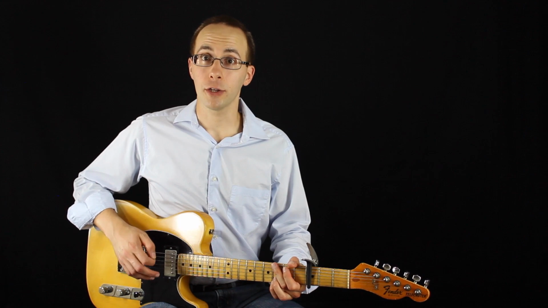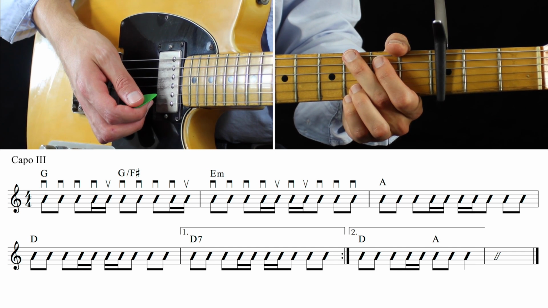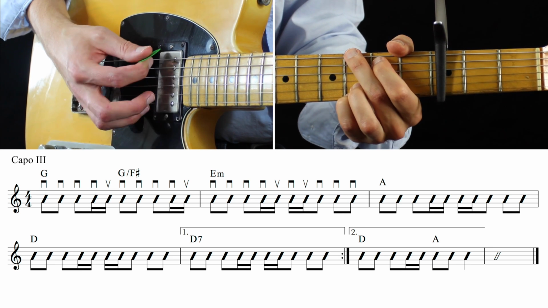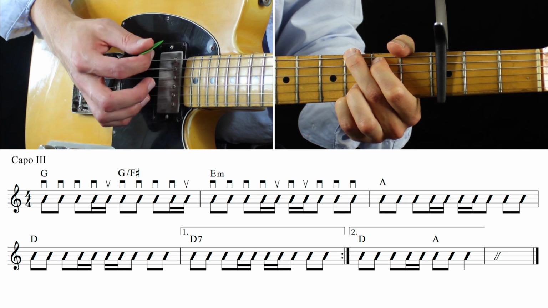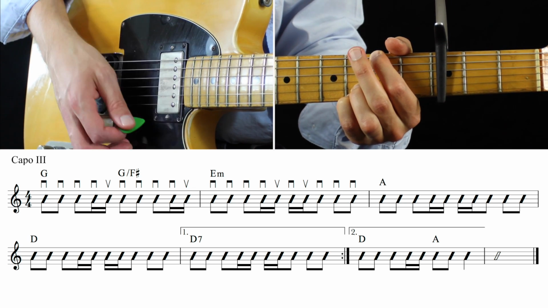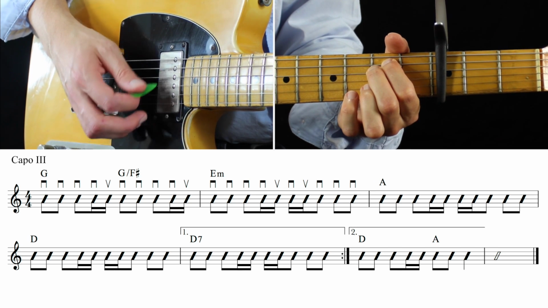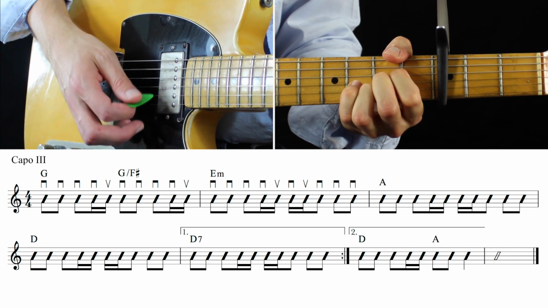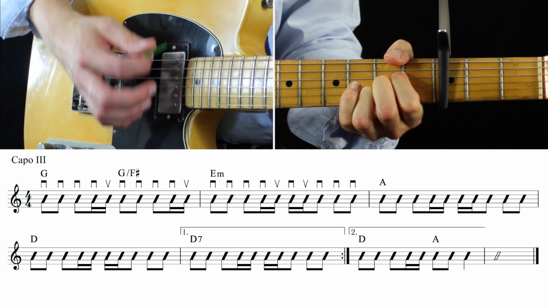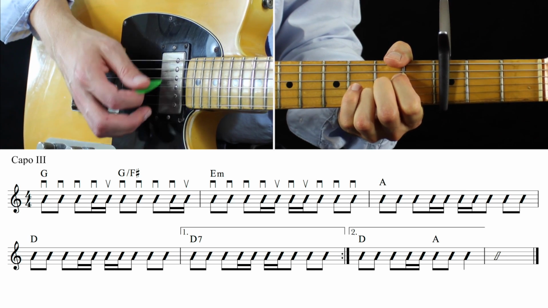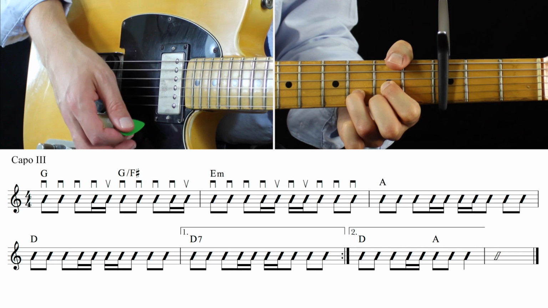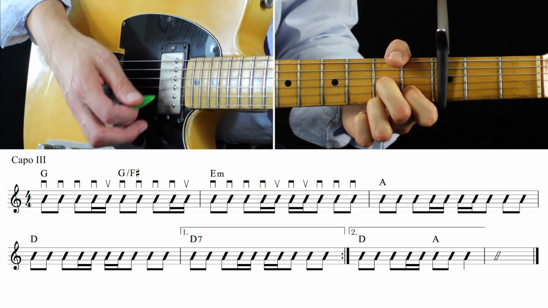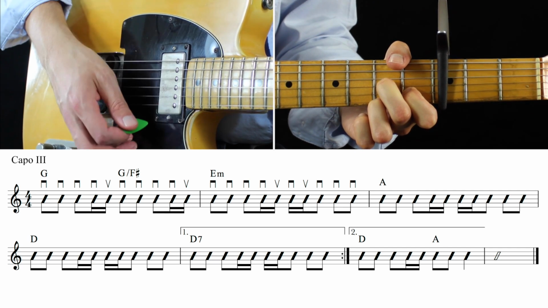All right, now try it along with me, just a little bit slower. 1, and 2, and 3, and 4, and 1, and 2, and 3, and 4, and 1, and 2, and 3, E, and 4, and 1, and 2, and 3, E, and 4, and, continuing through the chorus.